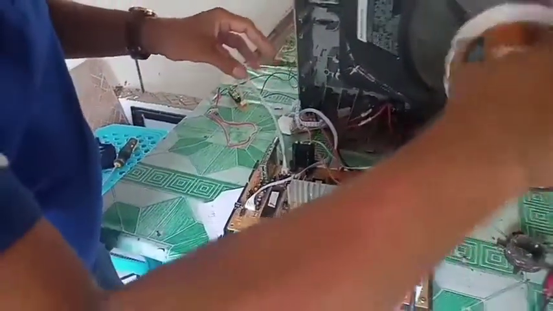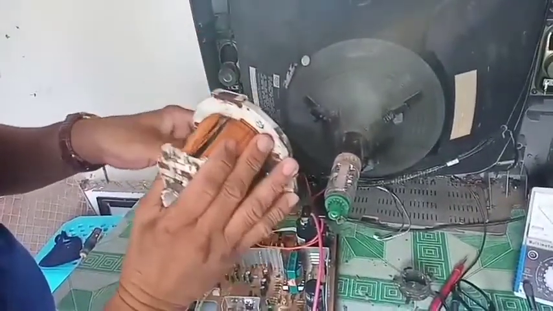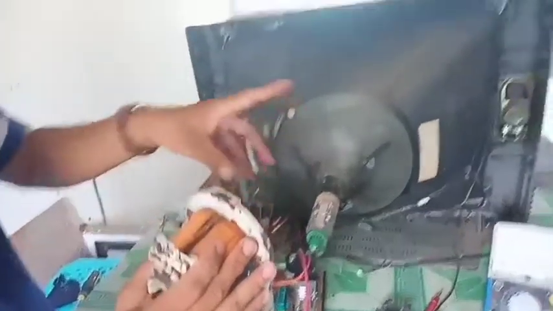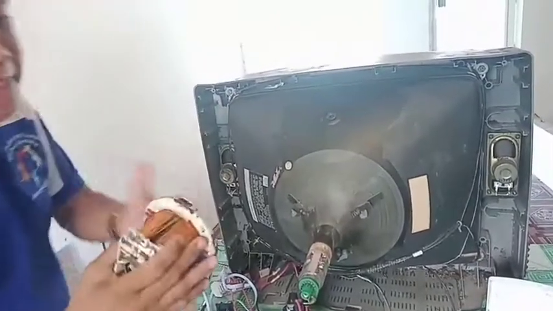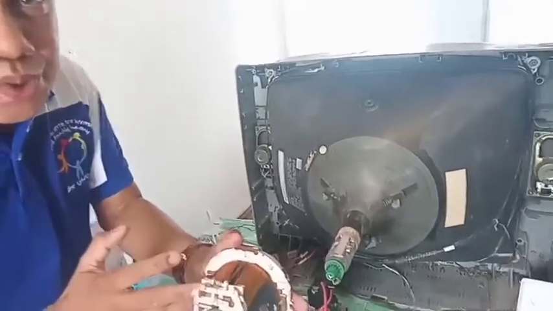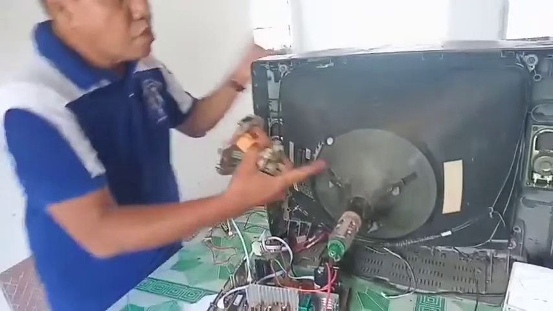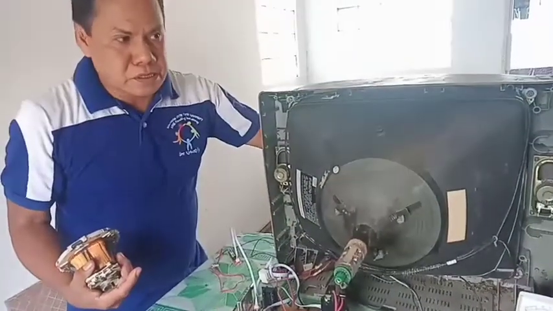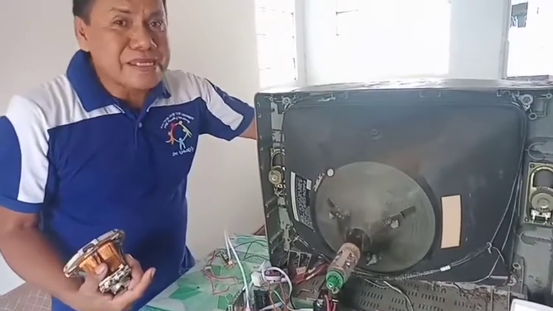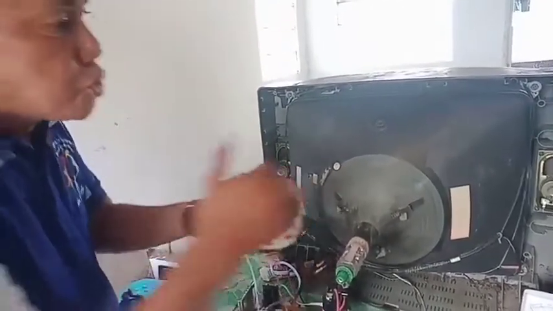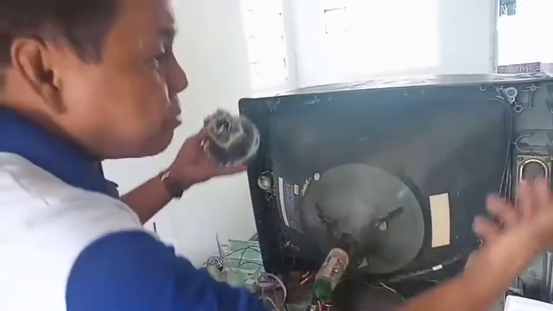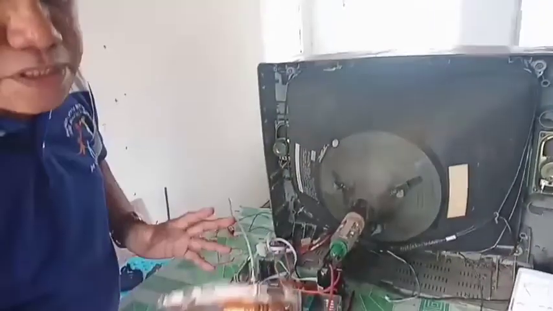So, we have here the deflection yoke, which is used to deflect the electron beam vertically and horizontally to produce the raster. Actually, the raster or the brightness of the screen is made possible by this deflection yoke, because without this, you can only see a white spot or white dot on the screen of the picture tube. So a raster or a brightness can be formed by means of this deflection yoke.